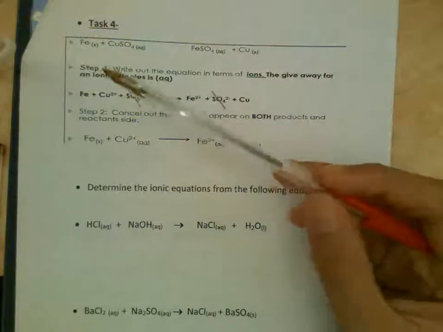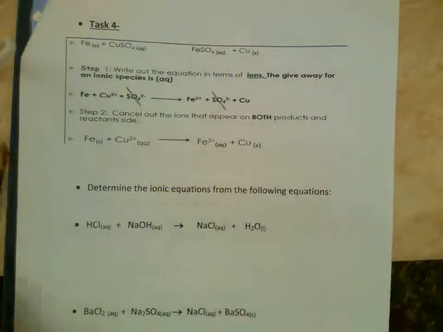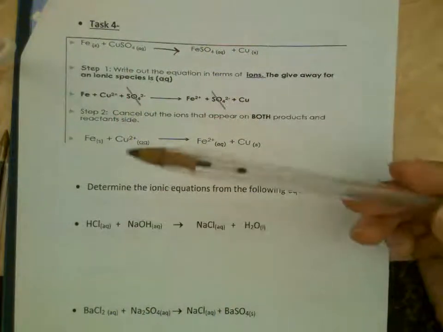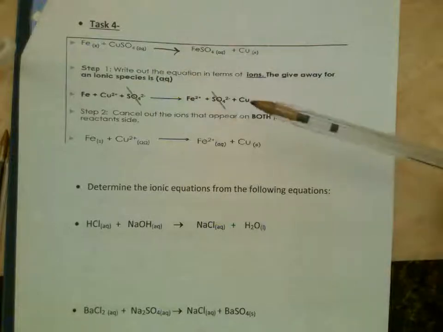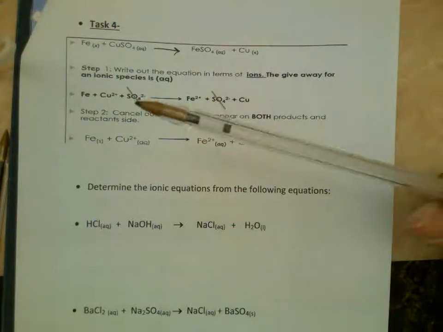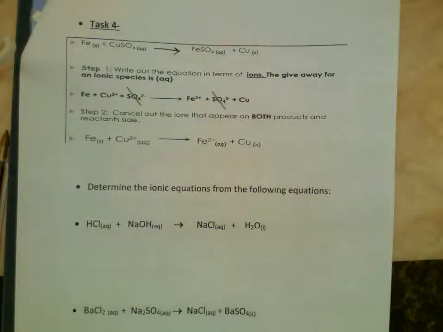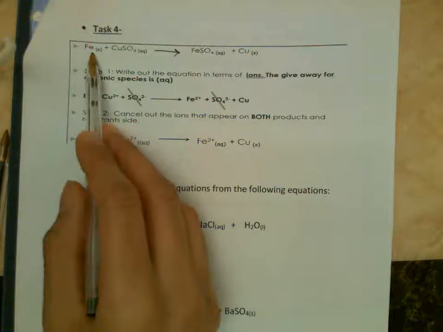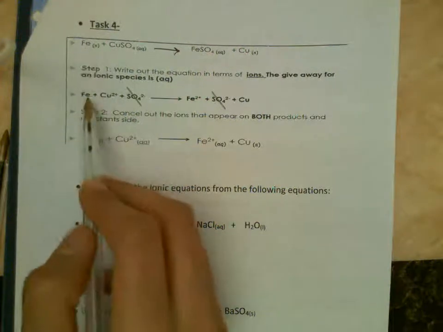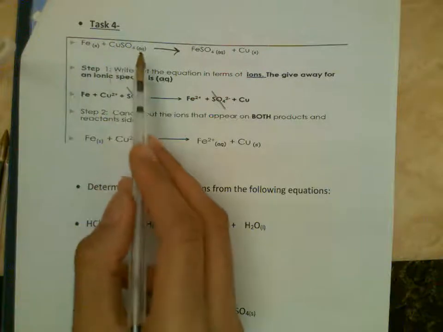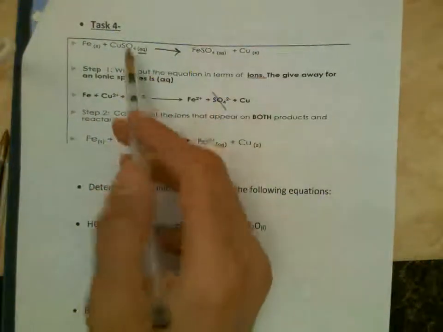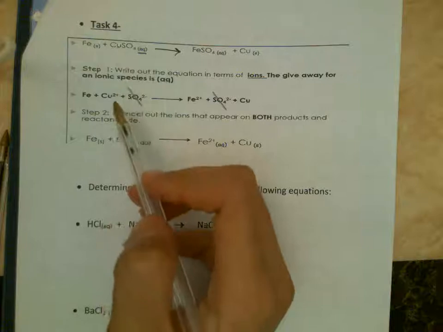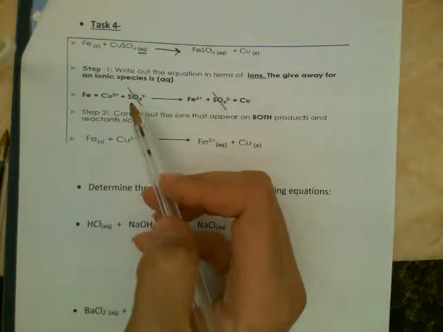Step 1 was always to write out the equation in terms of ions, following what we did just recently in task 3. So we wrote our equation, then wrote the subsequent equation in terms of ions. What you'll notice is that when I formed a solid, I haven't written out the ion form of it. I've left it as Fe. But when we've got an aqueous species, we have to write out that compound in its ions. So I wrote out copper 2 plus and sulfate, SO4 2 minus.